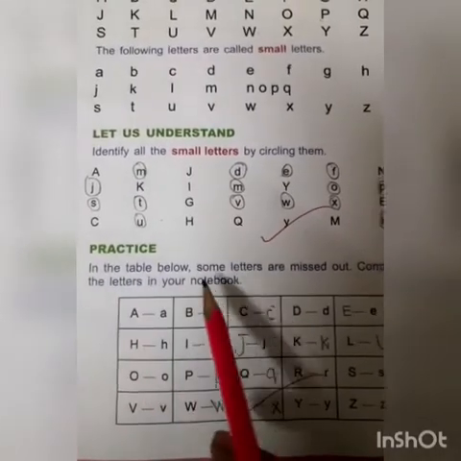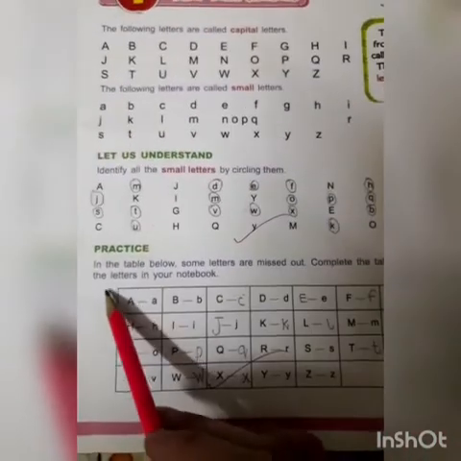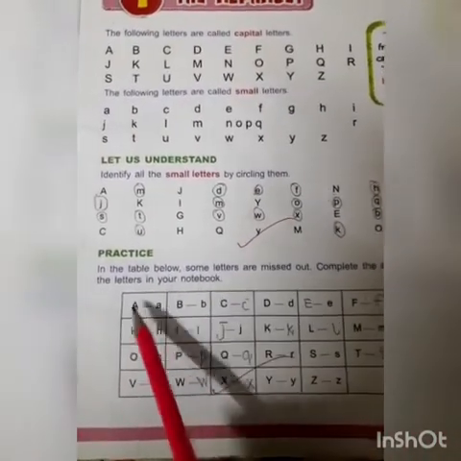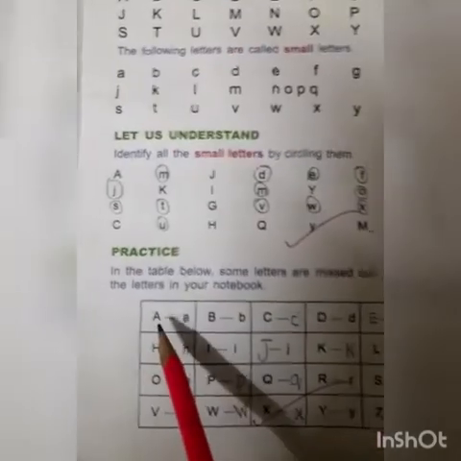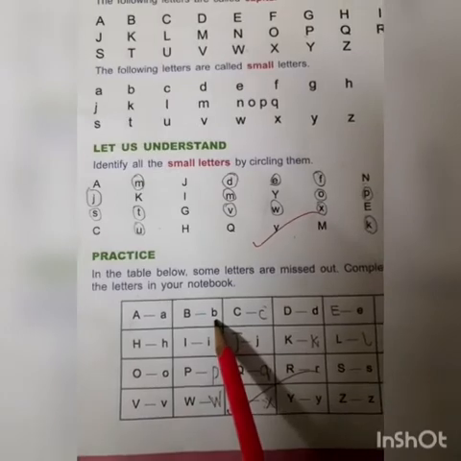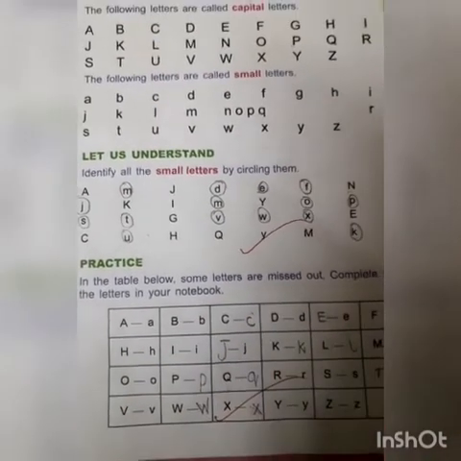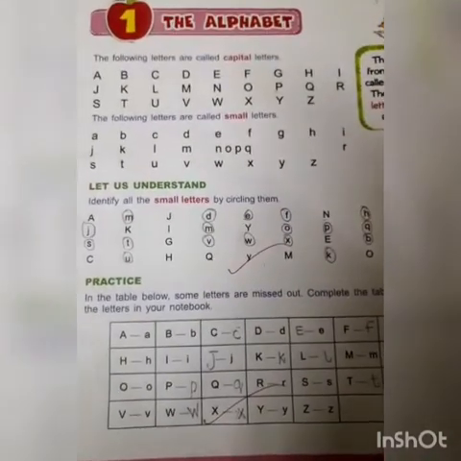Practice. In the table below, some letters are missed out. Complete the table and write all the letters in your notebook like this. Here we have capital A and small a, capital B and small b. But here we have capital C but small c is missed, so you write it here like this. Okay, now do it. It's your homework.